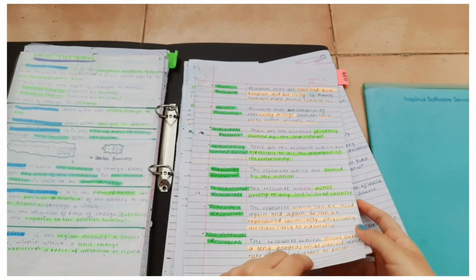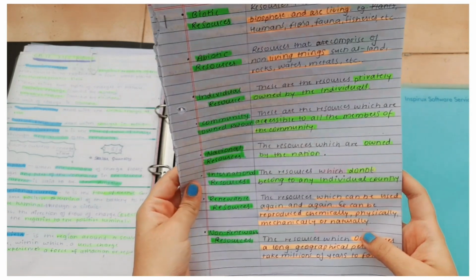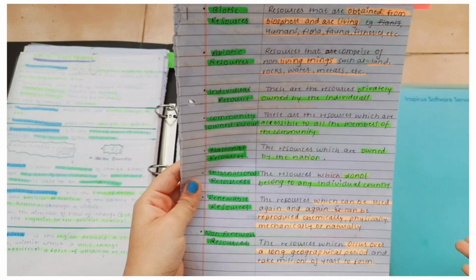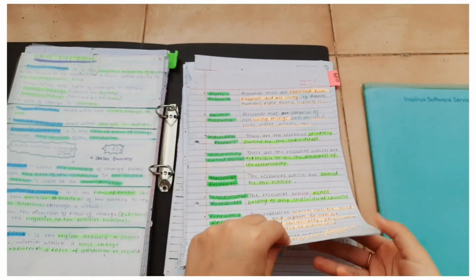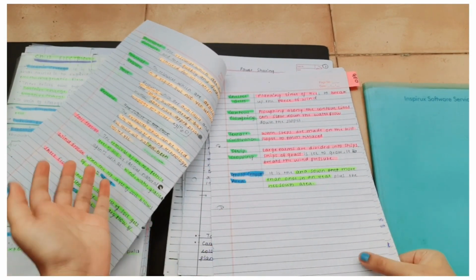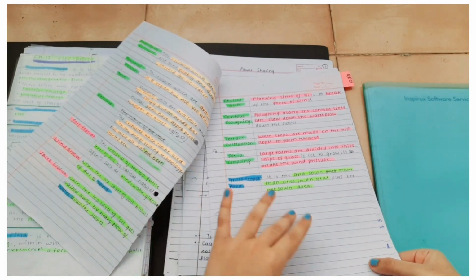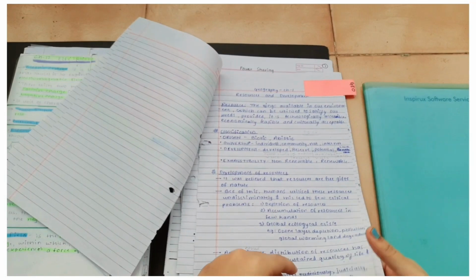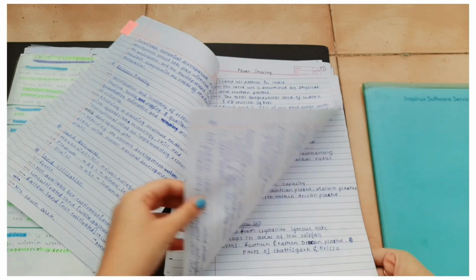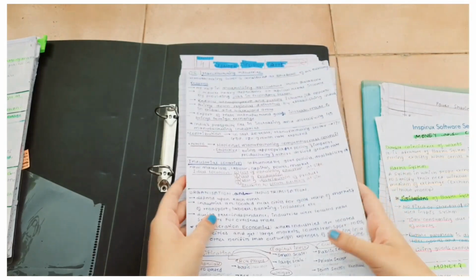So for the social science part, I've used a lot of colors in this one. This one is a geography chapter, resources and development. On the first few pages, I've written all the definitions in an organized manner using all the available colors. And then on the next few pages, I've written all the theory part, like the long question answers, with all the headings and subtopics. So this is how, for SST, for social science, I do my notes.